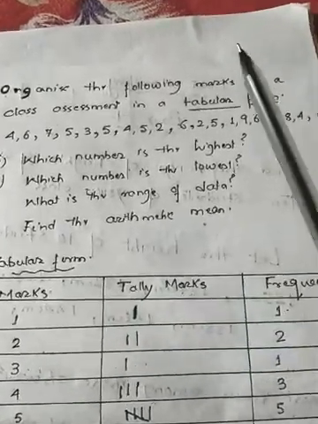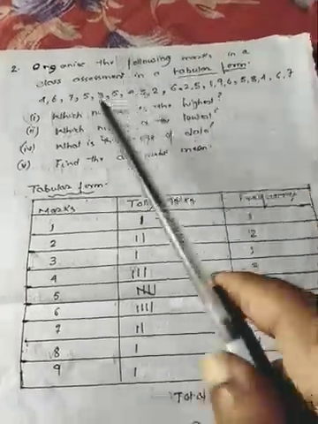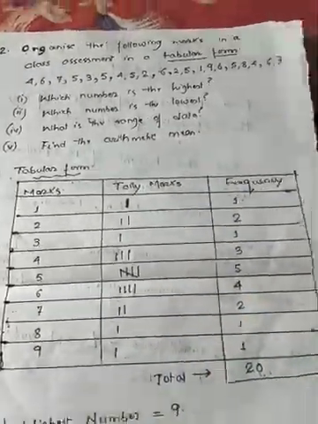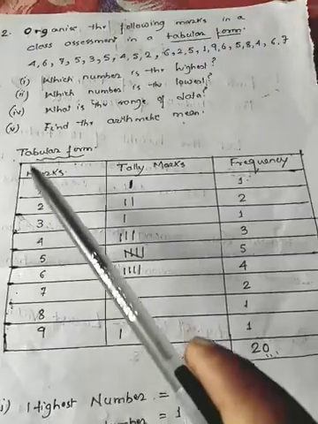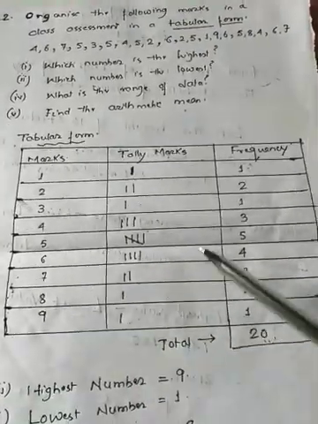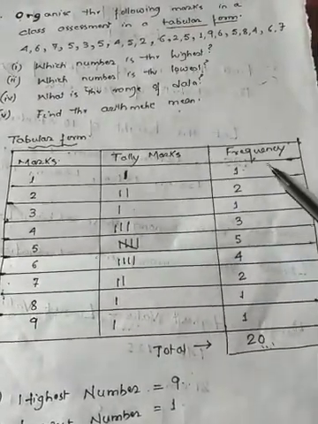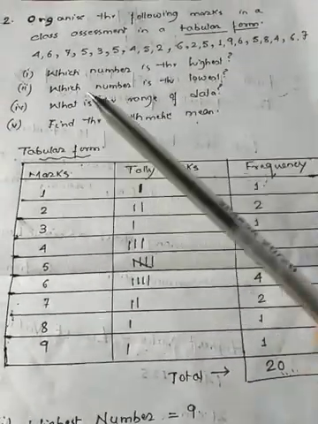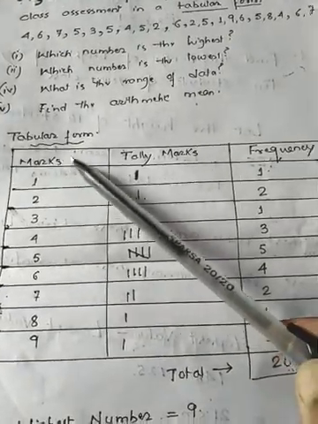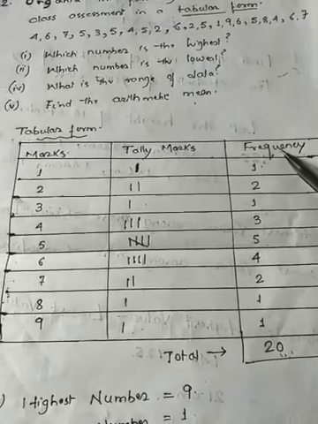So let us start with this tabular form. If you have to draw a tabular form and organize all this data, the first thing you have to do is make one box like this, and divide the box into 3 columns, 1, 2 and 3. In the first column you have to write marks, in the second column you have to write tally marks, and in the third column you have to write frequency.